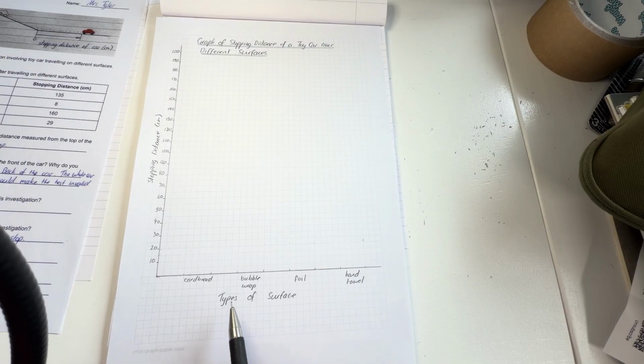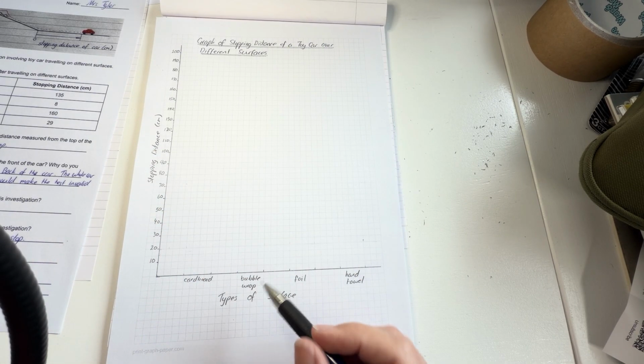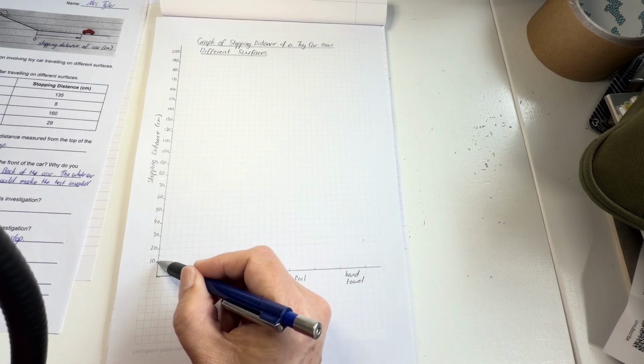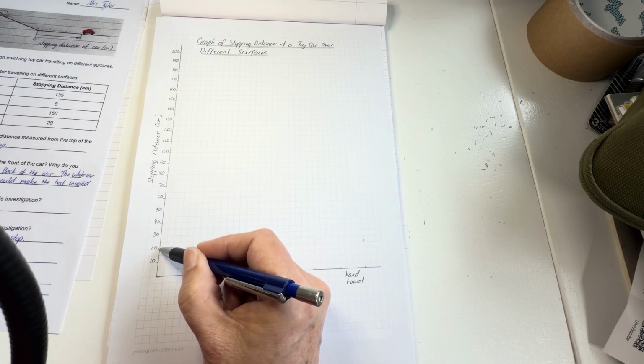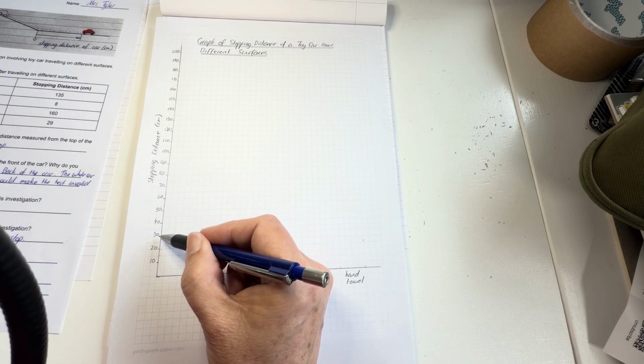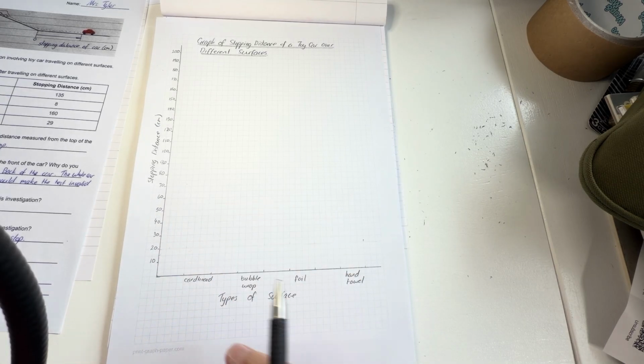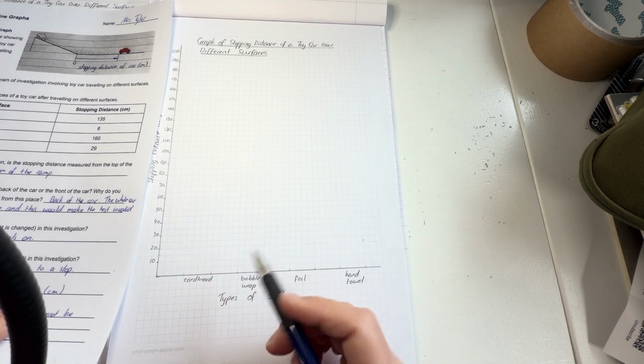So now I've got my labelled axes. I've been accurate about how I've put the graduations in, going up by 10 centimetres, making sure that these, called graduations or markers, are every 2 squares. And now I'm going to plot the data.